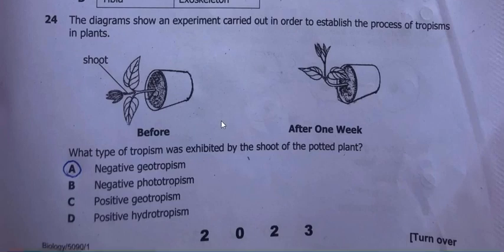24. The diagram shows an experiment carried out in order to establish the process of tropism in plants, before and after. What type of tropism was exhibited by the shoot of the potted plant? A, negative geotropism; B, negative phototropism; C, positive geotropism; D, positive hydrotropism.